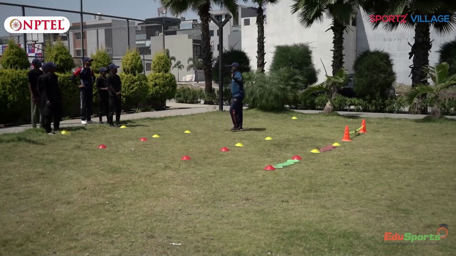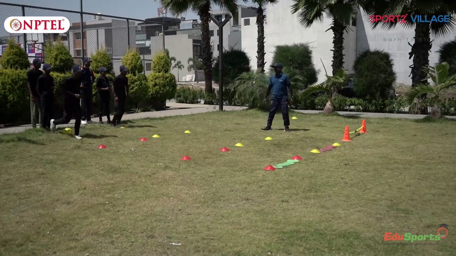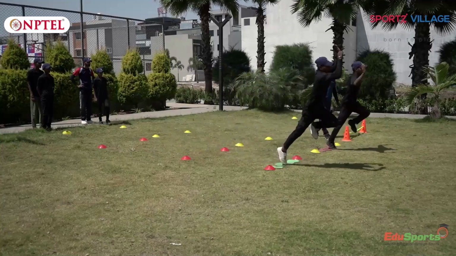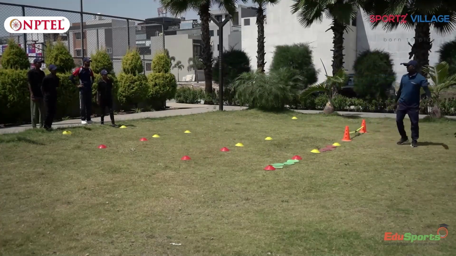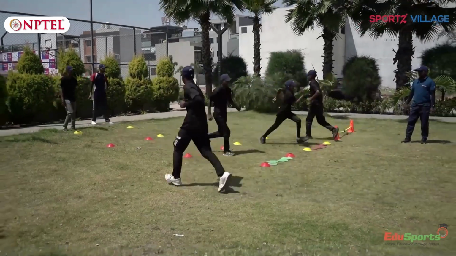Group 1 and 2 long jump practice. For demonstration, we are using 2 groups. Ask the students to run and take off from the takeoff board and land safely on the landing sector.